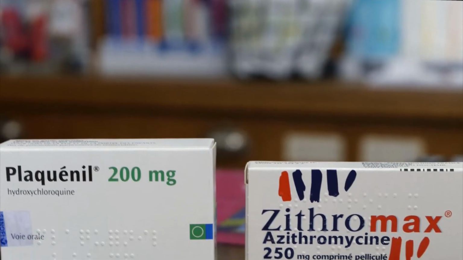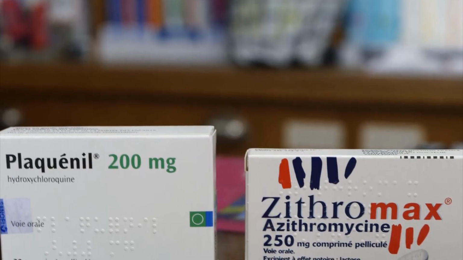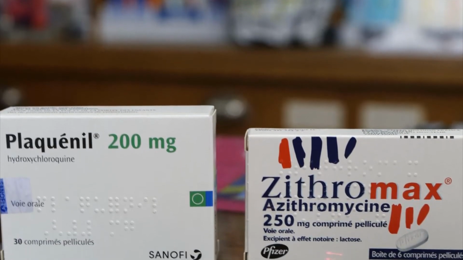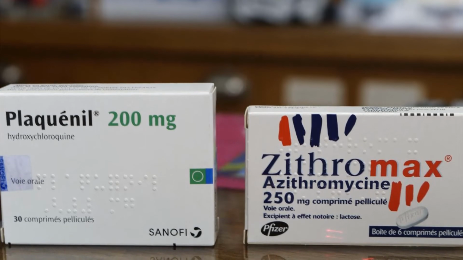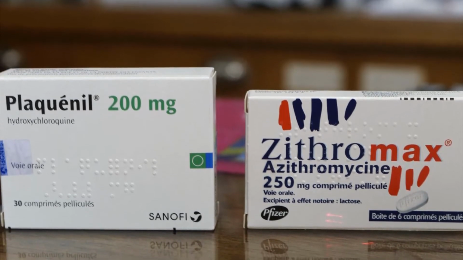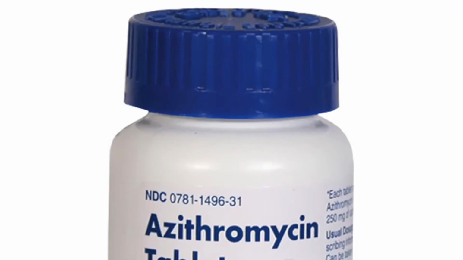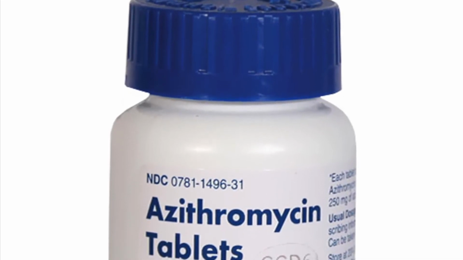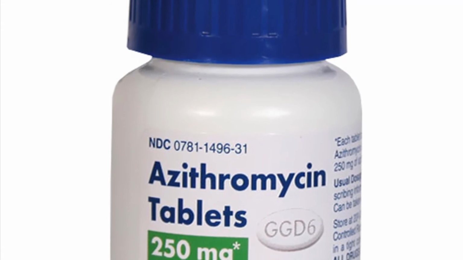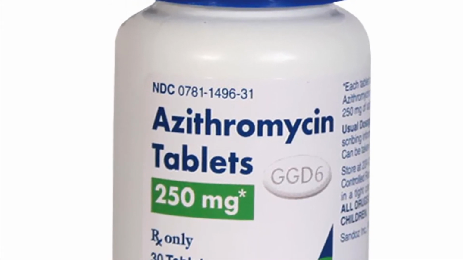Azithromycin side effects. Get emergency medical help if you have signs of an allergic reaction to azithromycin: hives, difficult breathing, swelling in your face or throat, or a severe skin reaction: fever, sore throat, burning in your eyes, skin pain, red or purple skin rash that spreads and causes blistering and peeling.